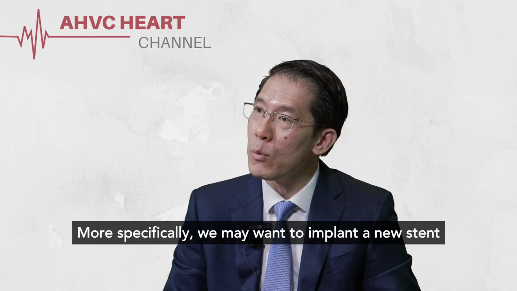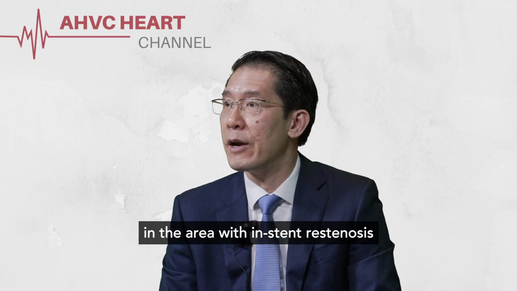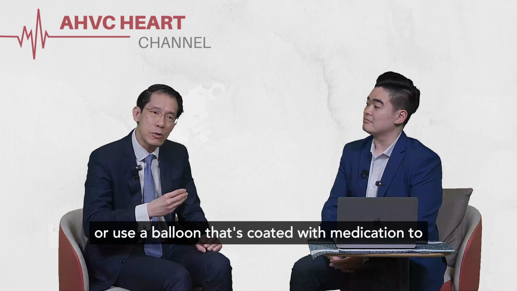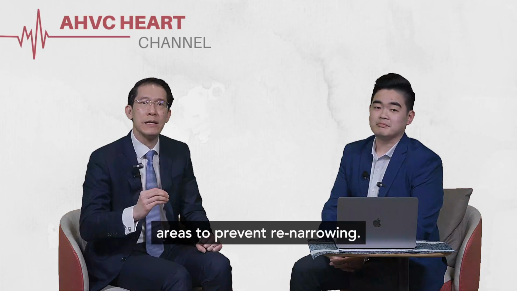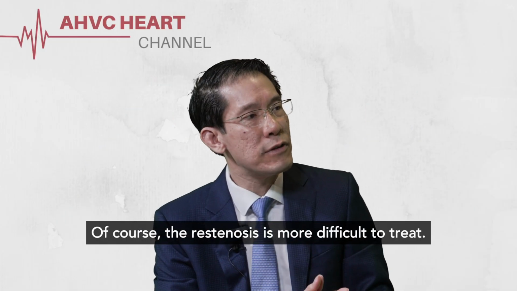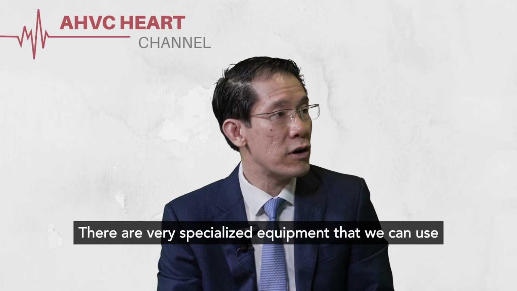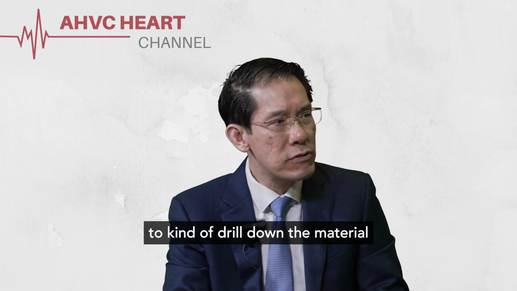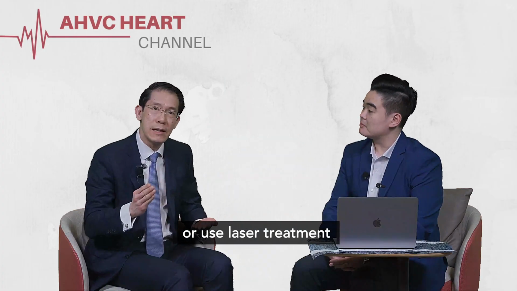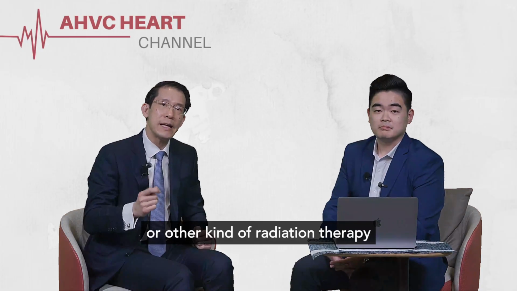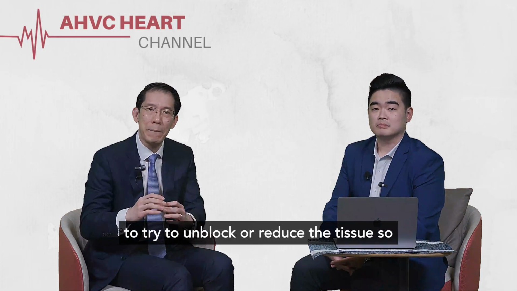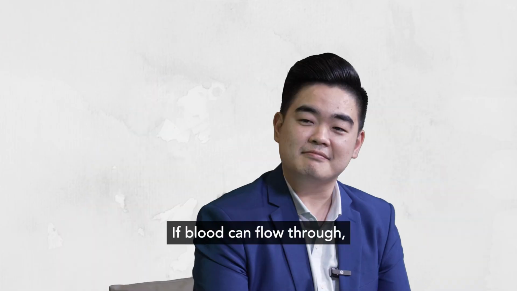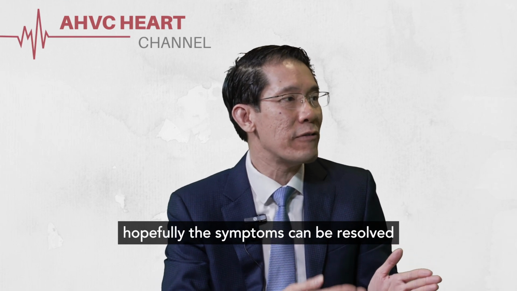More specifically, we may want to implant a new stent in the area with in-stent restenosis or use a balloon that's coated with medication to deposit this special medicine in those areas to prevent re-narrowing. Of course, if the restenosis is more difficult to treat, there is very specialized equipment that we can use, such as rotational atherectomy to drill down the material, or use laser treatment or radiation therapy to unblock or reduce the tissue so that the blood vessels can be wide open again. If blood can flow through, hopefully the symptoms can be resolved and the patients are well again.